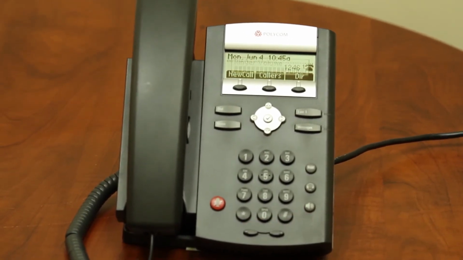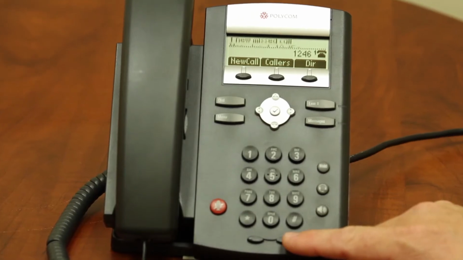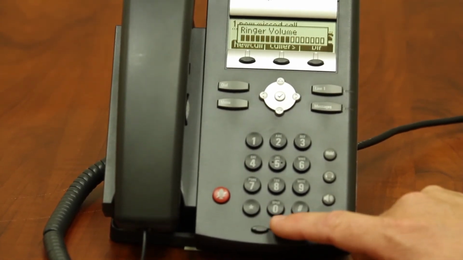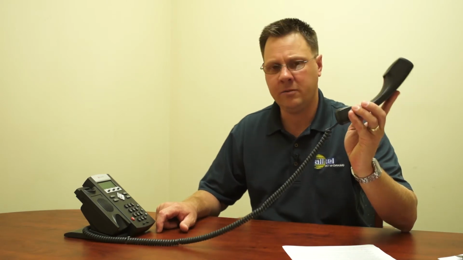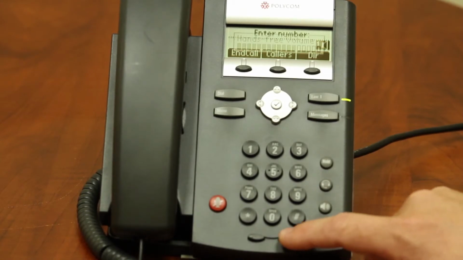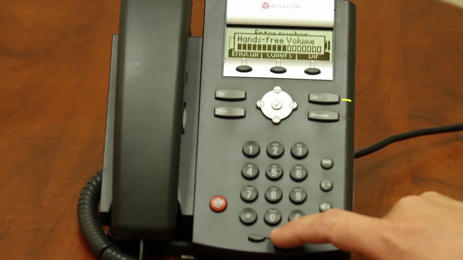You adjust that when you are not on a call and the phone is in an idle state simply by pressing the volume up to increase the volume or volume down to lower the volume. While on a handset call or even just off hook, your volume up and down modifies the volume in your headset. Hit the speakerphone button to adjust the volume on your speakerphone.